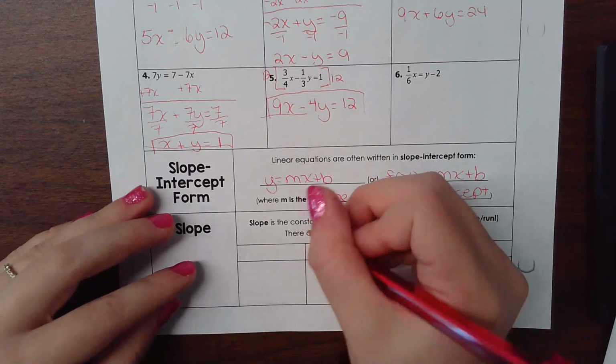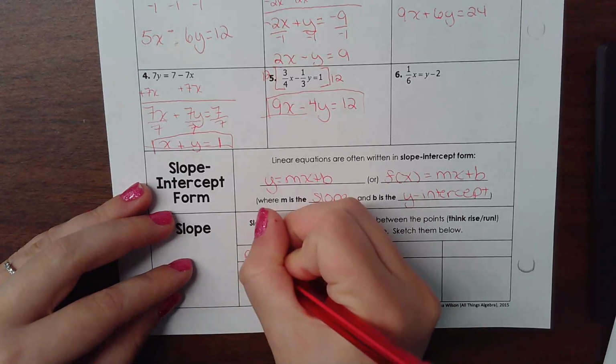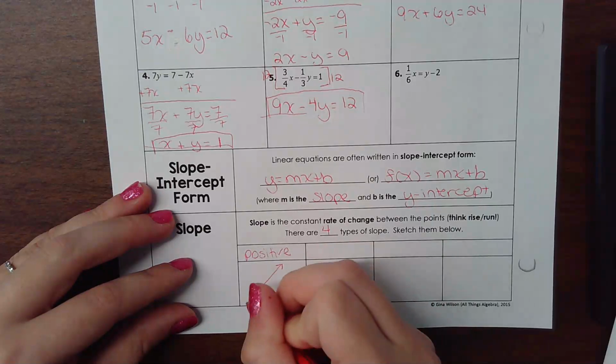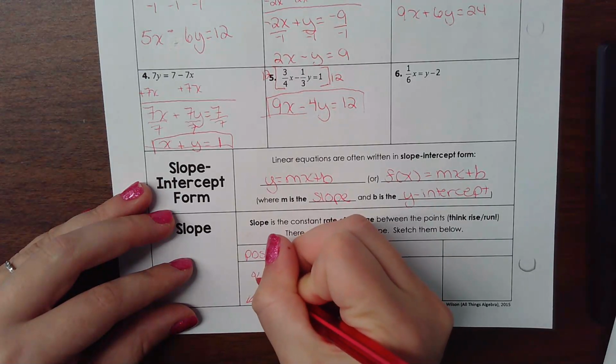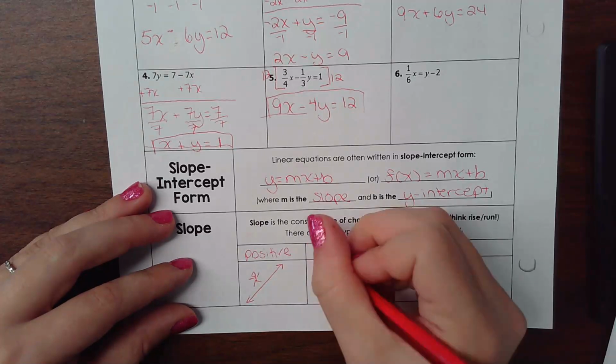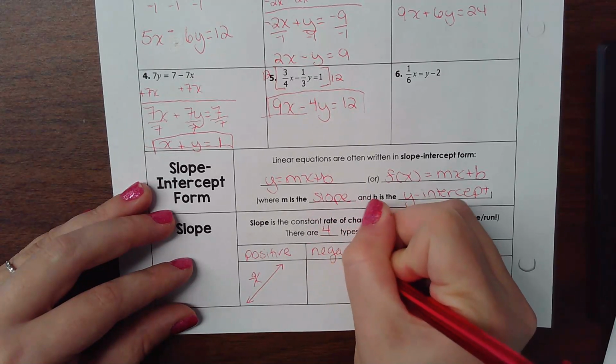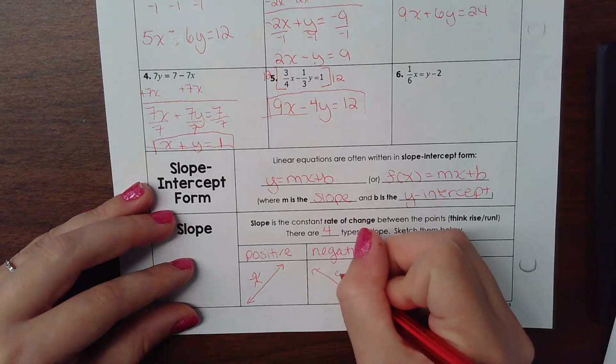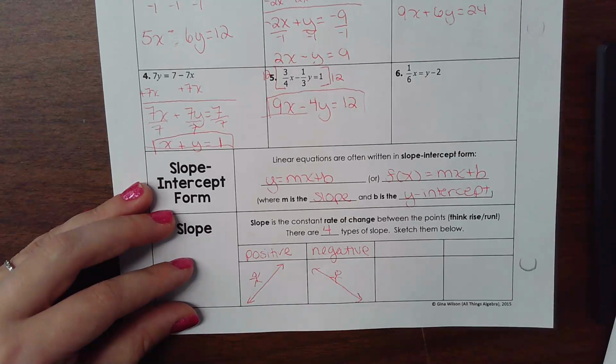There are 4 types of slope. So first is positive, and that's when our skier is going uphill from left to right. Then we have negative, where it's going downwards from left to right. We have our little skier dude.